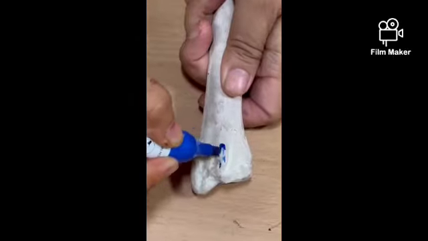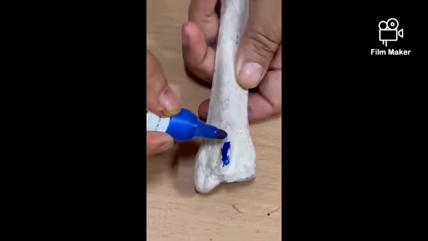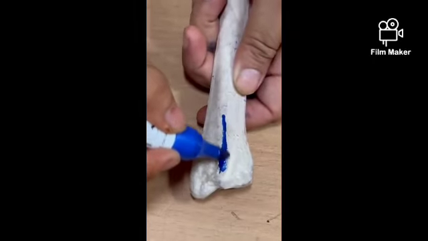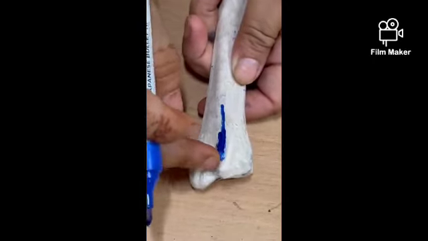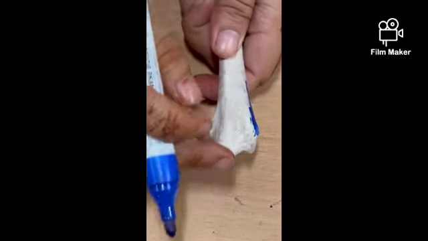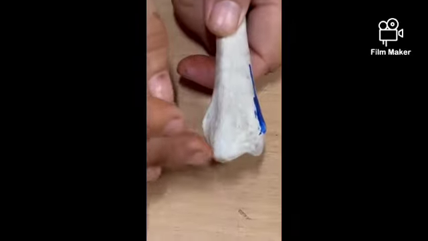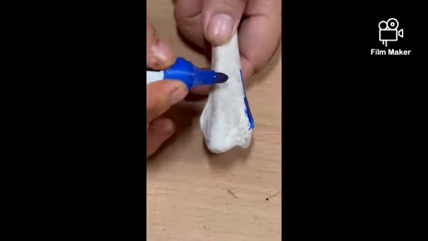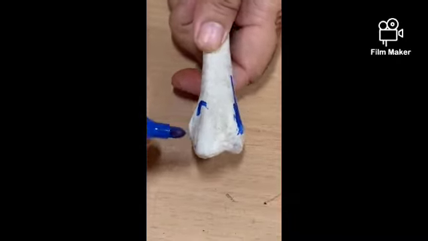Next, when we turn, this is the posterior surface where you can see a tubercle. So this is the deltoid tubercle. This is an indication for the posterior side. Next, we see a sharp spine-like structure. This is called the styloid process, which is on the lateral surface.